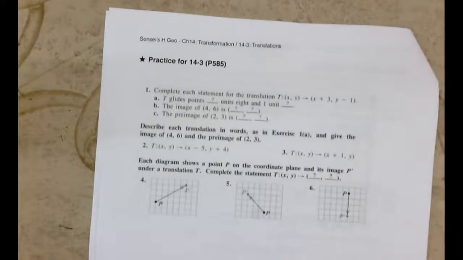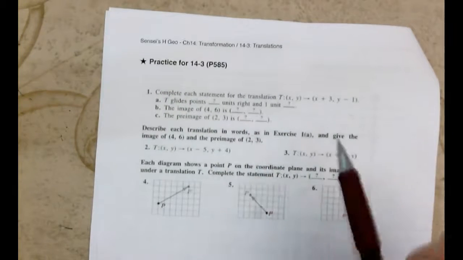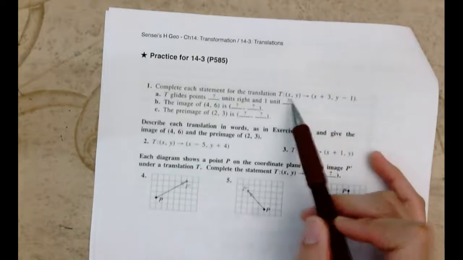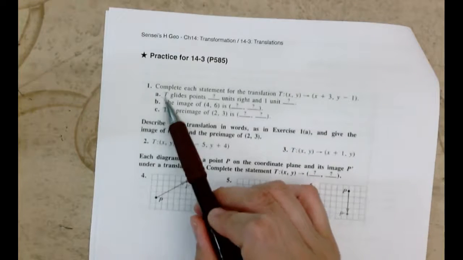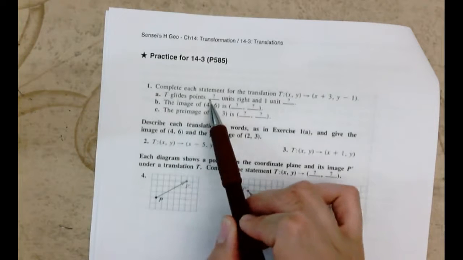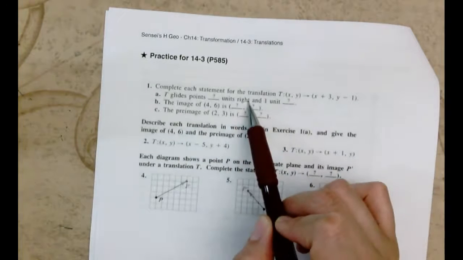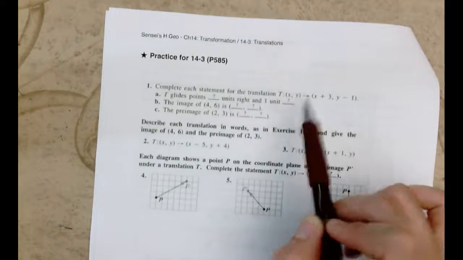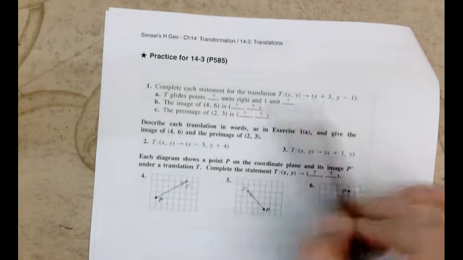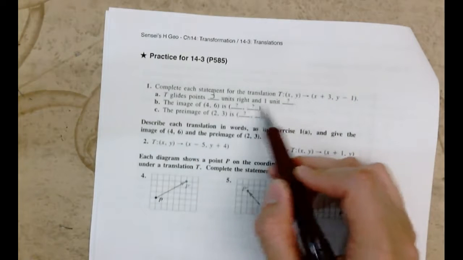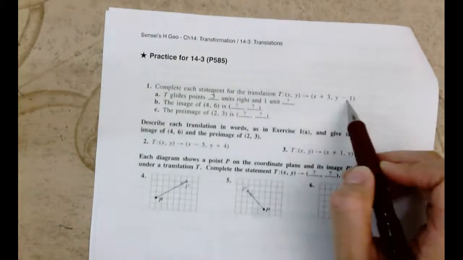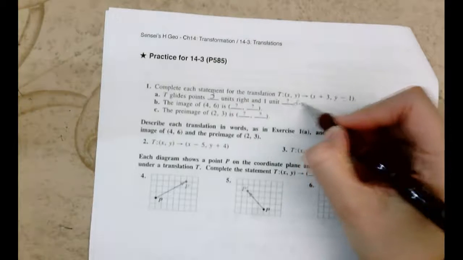Okay, all right, complete each statement for translation. T of x and y goes to x plus 3 and y minus 1. So the T glides points whatever units right and whatever units up or down. So to the right 3 units, and 1 unit, this is negative, so it's down.